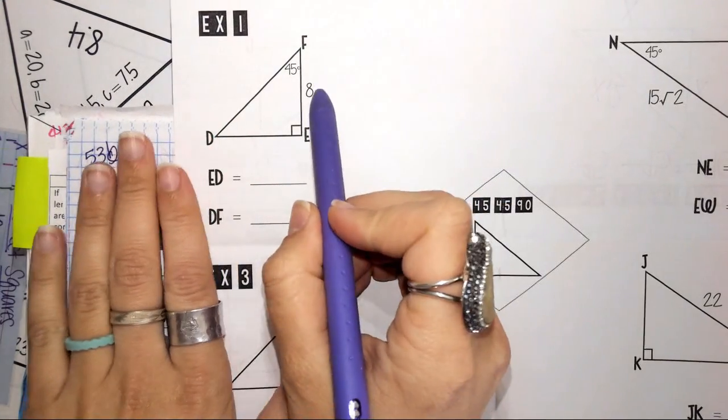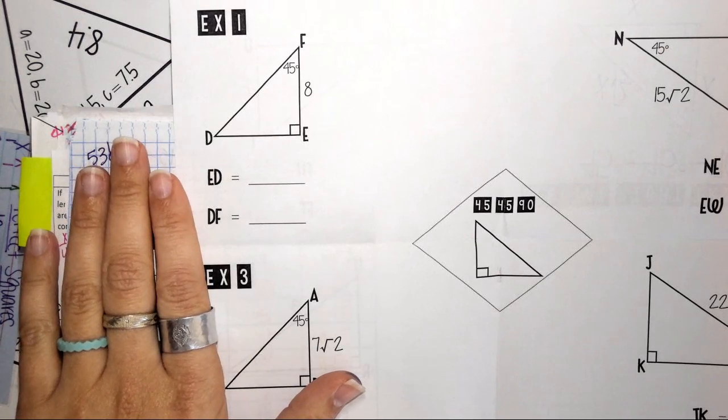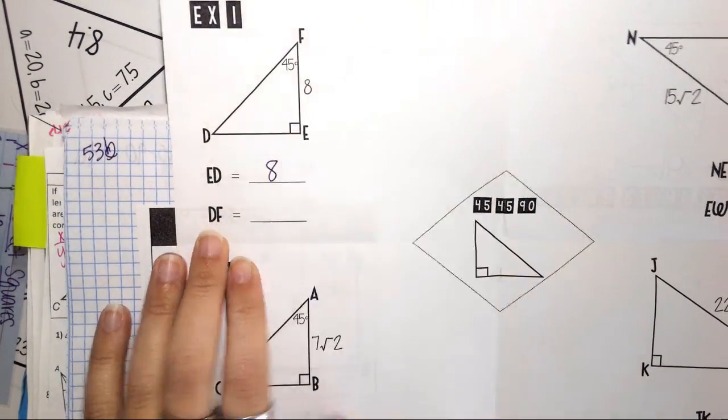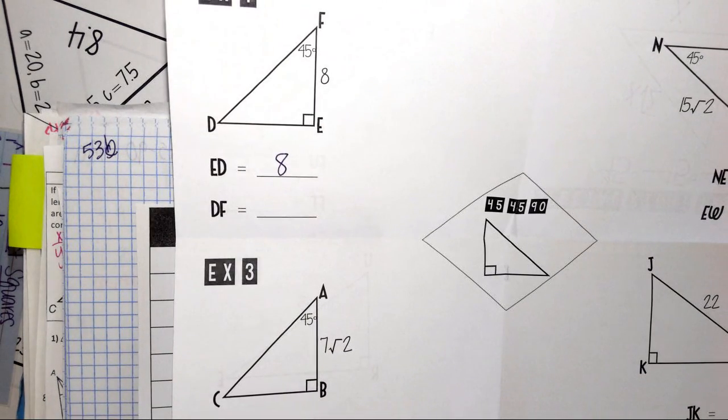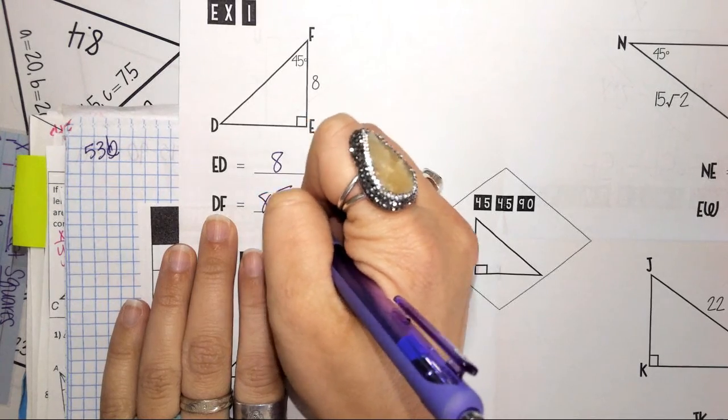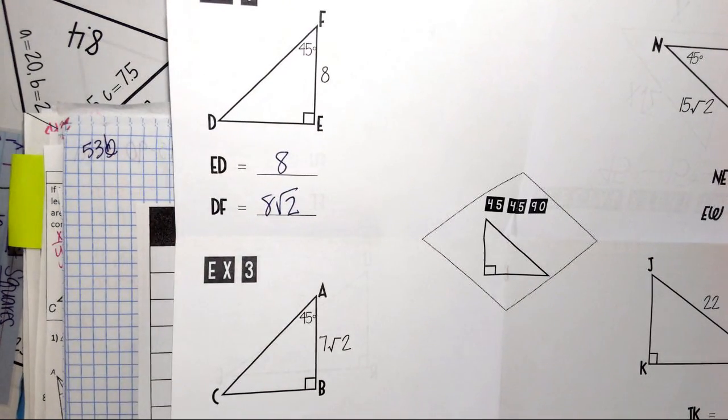If this is 8, what's the length of ED? 8. Awesome. And then what would the length of our hypotenuse DF have to be? 8 root 2. Ta-da!